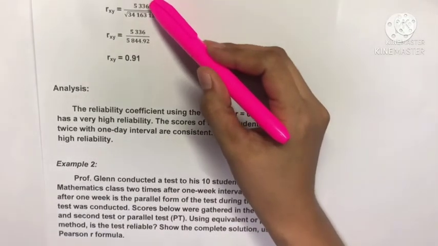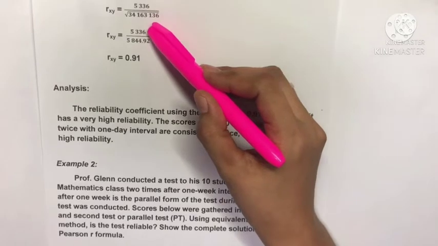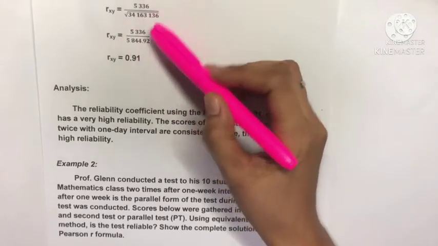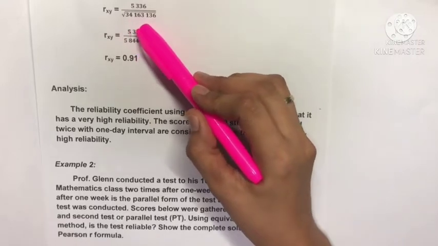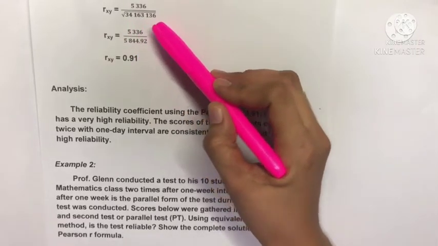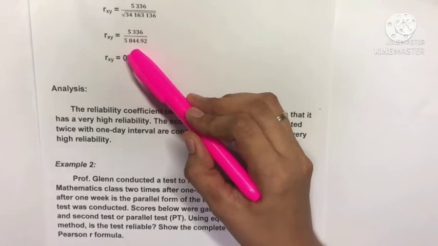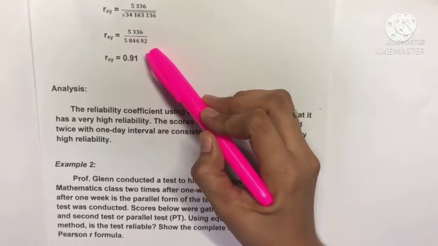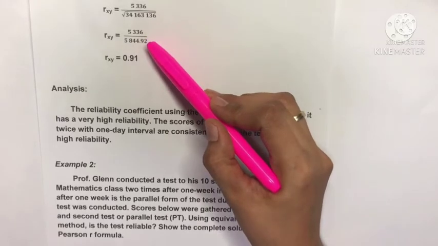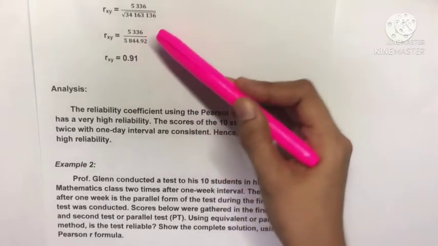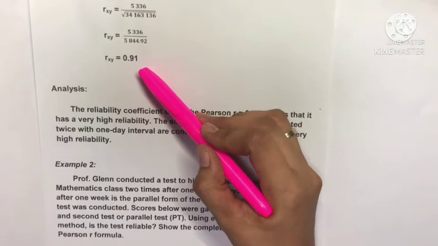So we will just copy 5,336 over the square root of 34,163,136, which is equal to 5,844.92. So 5,336 divided by 5,844.92 is equal to 0.91.